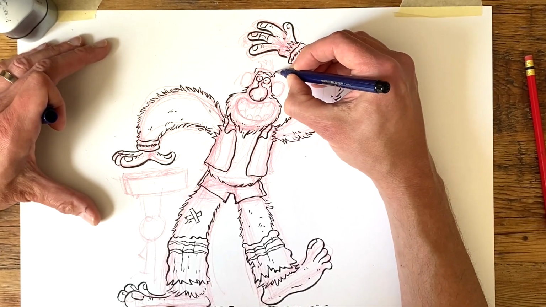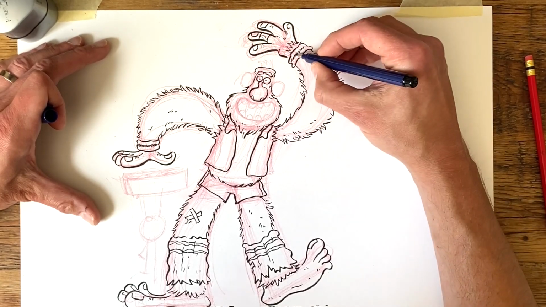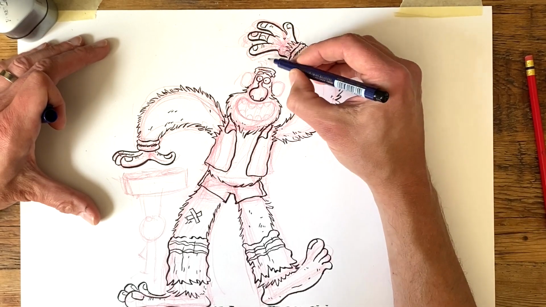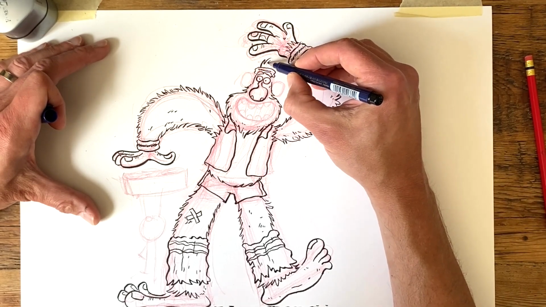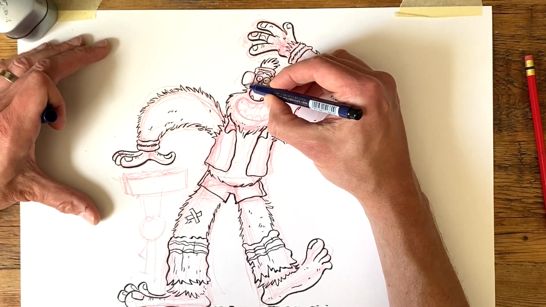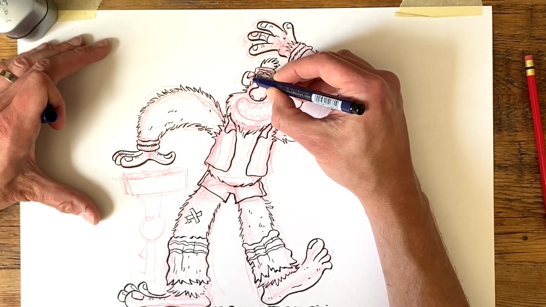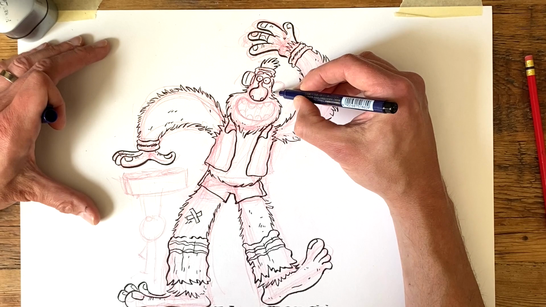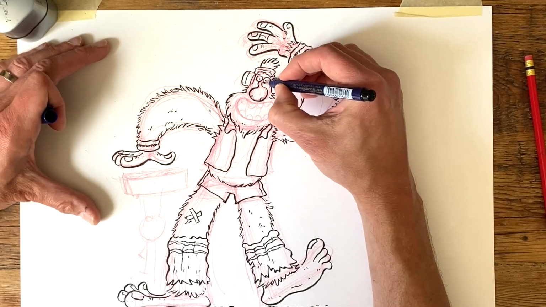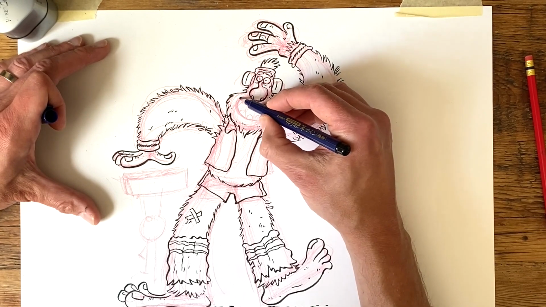So a headband up here, same design as his wrist ones. And his hair out here. It's looking pretty cool. And his headphones. Nice, there we go. And his big old mouth.